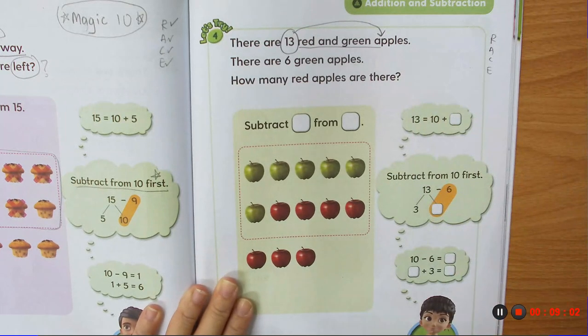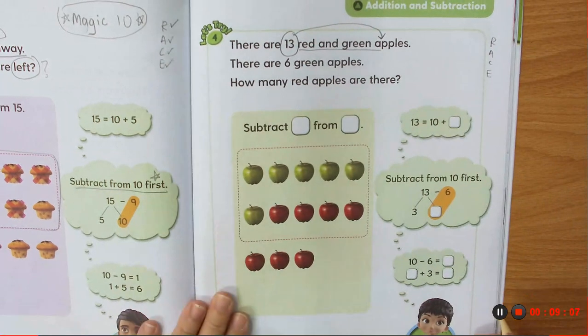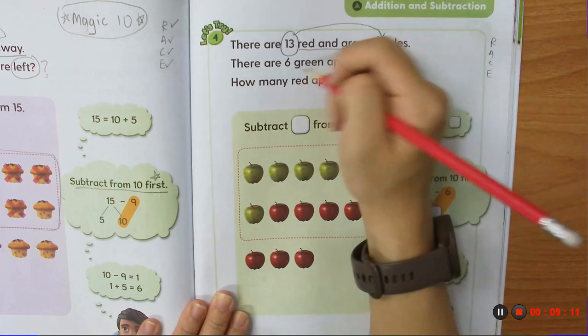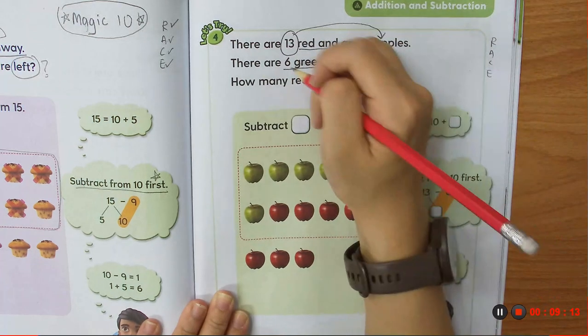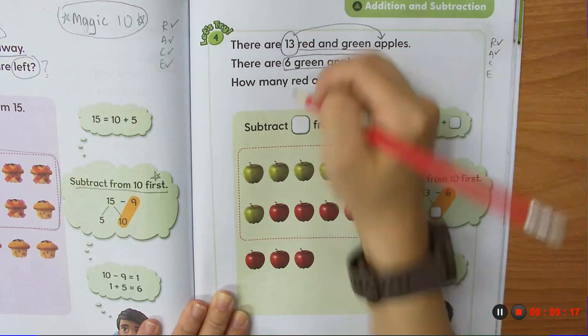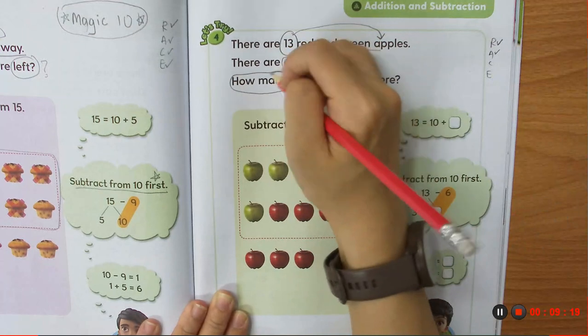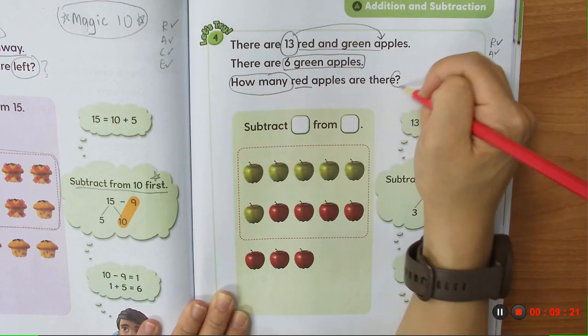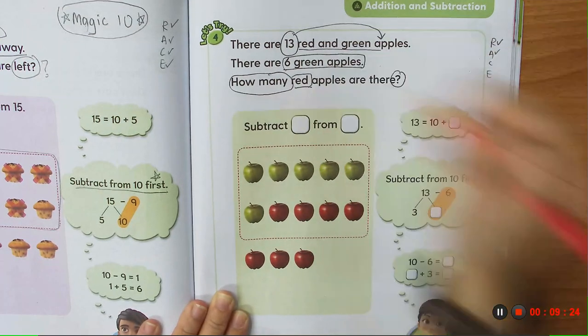Now, we know there are 13 of them, and 6 of them are green apples. How many red apples are there? We want to find the red apples.